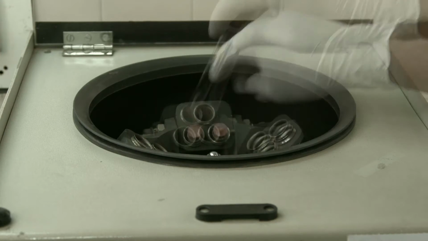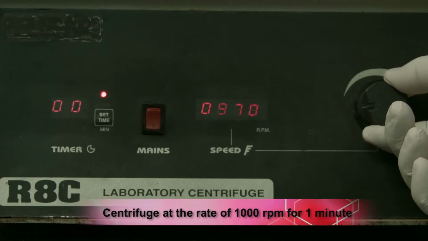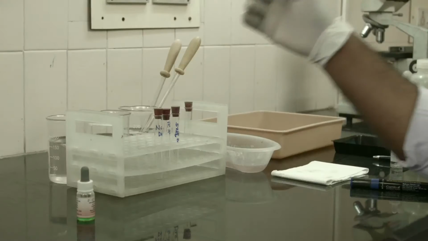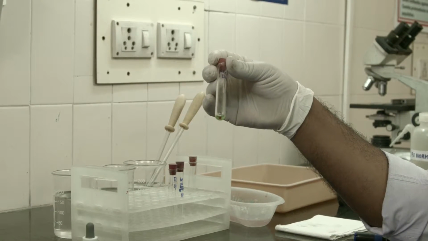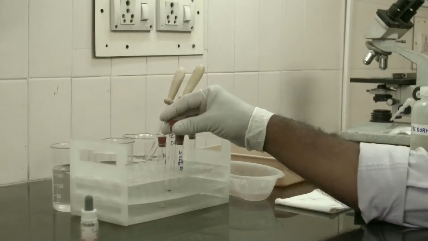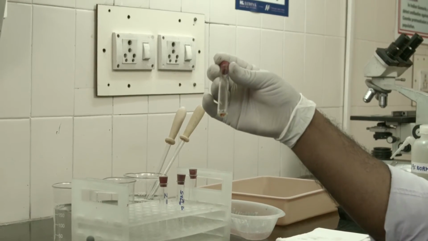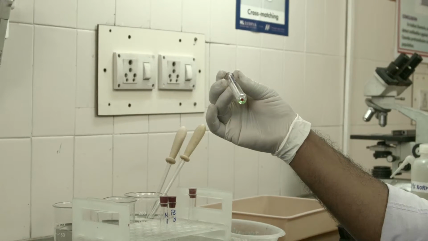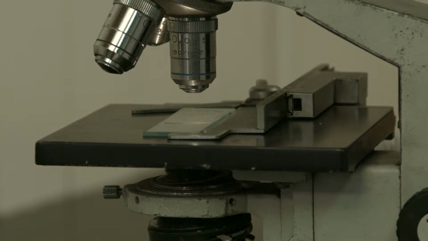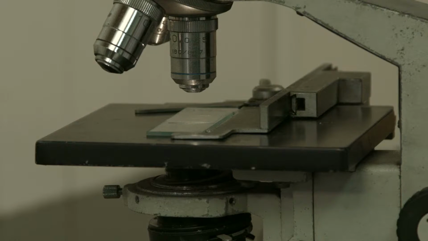Mix gently and centrifuge at a rate of 1000 rpm for 1 minute. Gently resuspend the cell button and look for agglutination. If there is no agglutination, add IgG sensitized O RBCs. All negative results must be confirmed under a microscope.